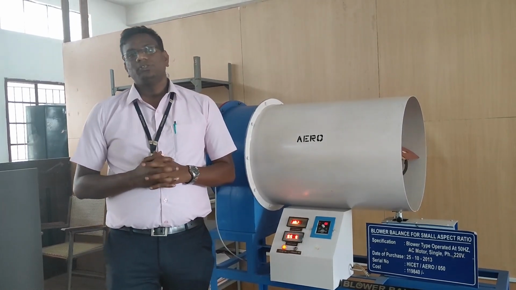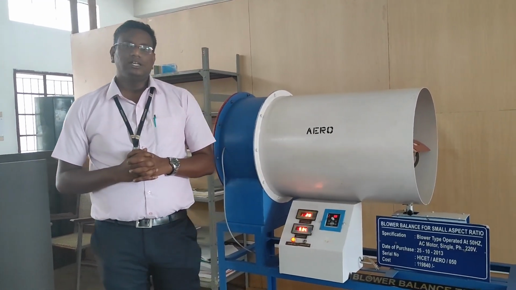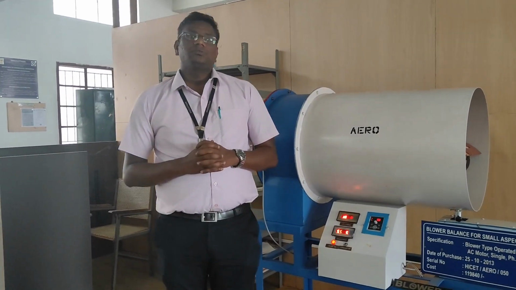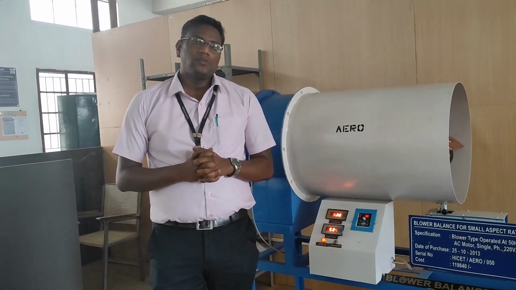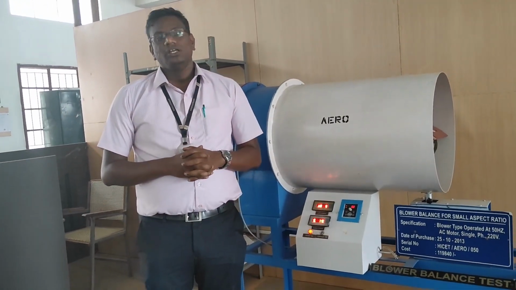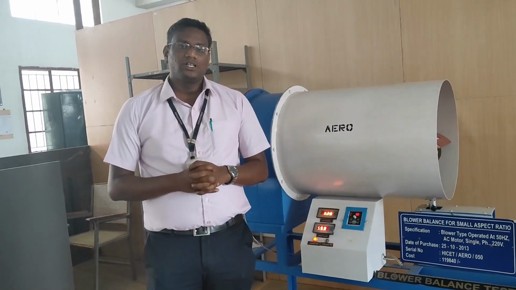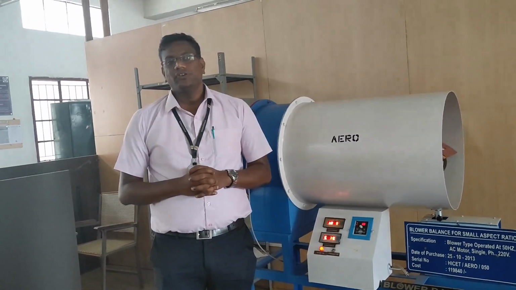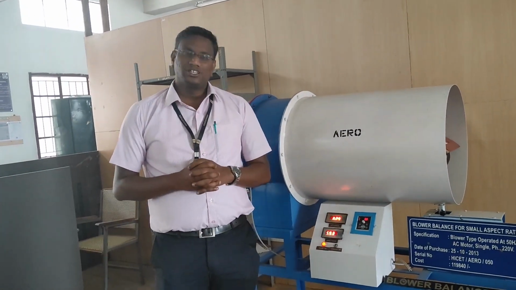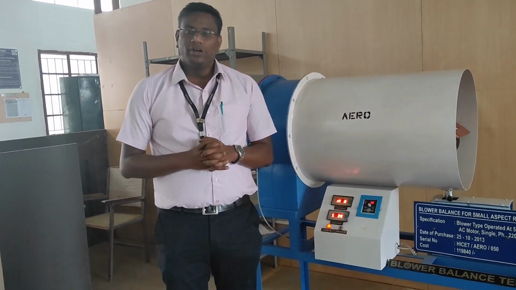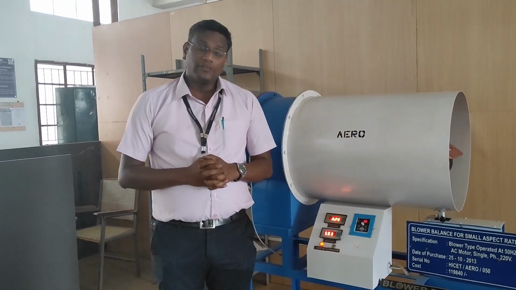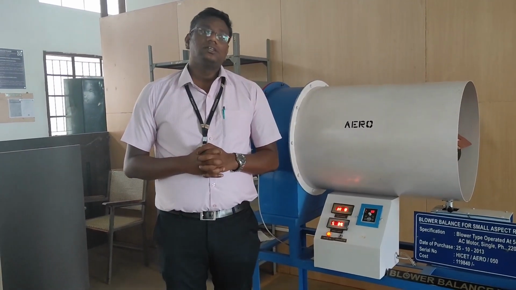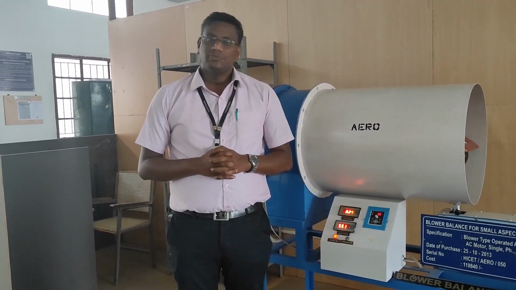So what is the purpose of the wind tunnel balance? When your airfoil is going to be used in an aircraft, it has to be tested for different flow conditions. Different flow conditions in the sense that it has to be tested for high wind, low wind, high angle of attack conditions, low angle of attack conditions, turbulent conditions, and gust wind conditions.